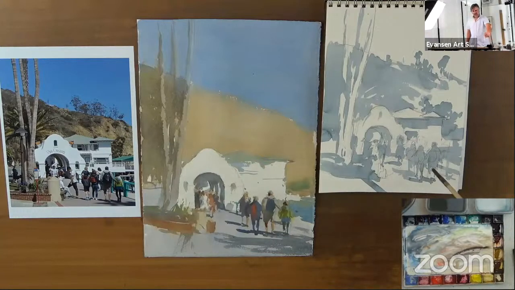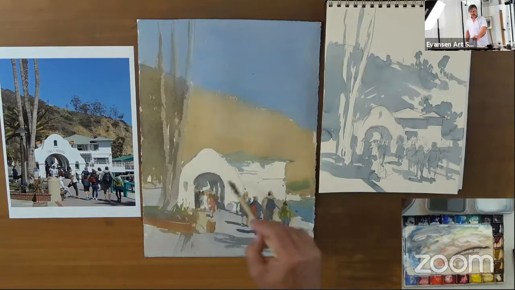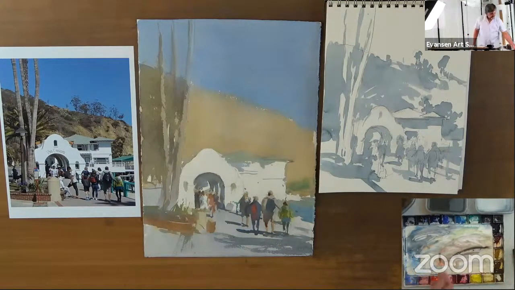Okay, continue up and around the building and then into the shadow sides, and make sure I'm defining that, and then I can finish it off with some of those darks up on the hill.